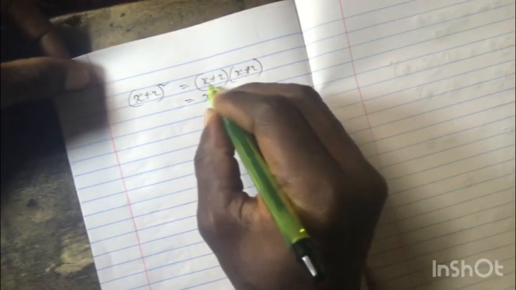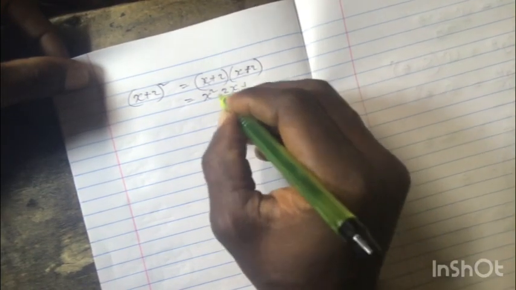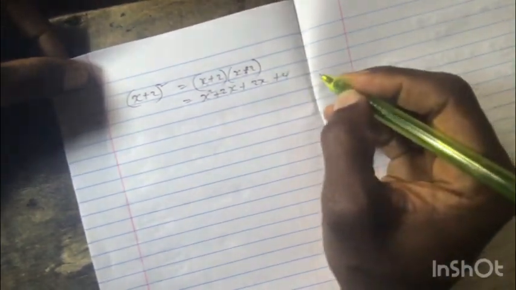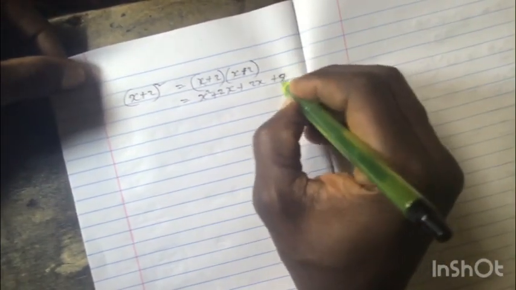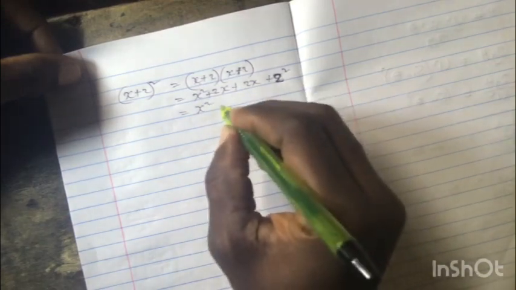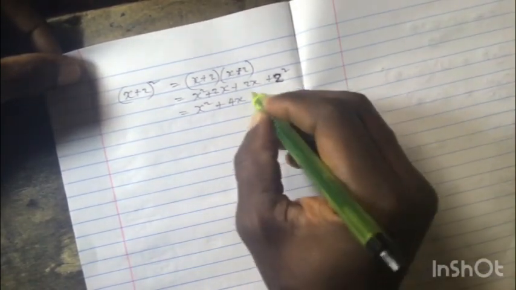When you open the bracket, it's x squared, then 2x, plus 2x, 2 times 2 is 4, which is 2 raised to power 2. This is now equal to x squared plus 2x plus 2x, 4x, then plus 2 raised to power 2.